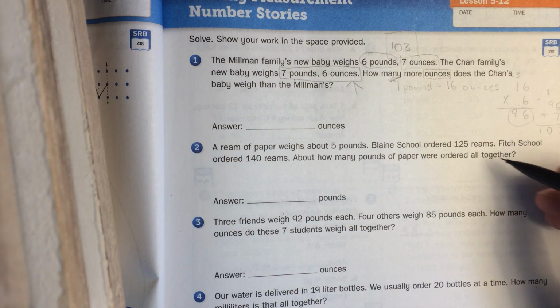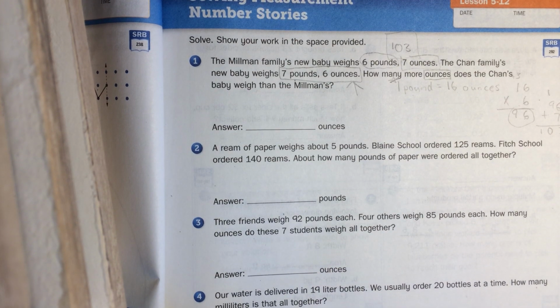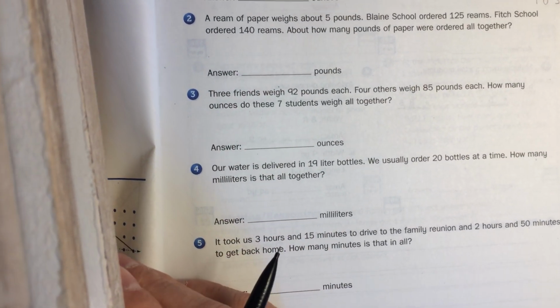Now, most of these problems are going to depend upon some prior knowledge, like knowing that a pound is 16 ounces. The other one that stuck out to me, I'm going to scroll down a little bit, is number 4.